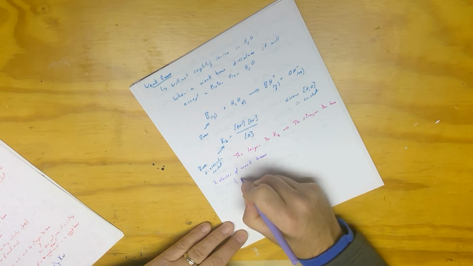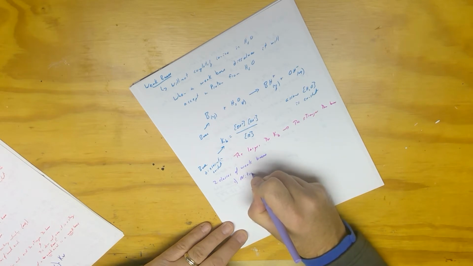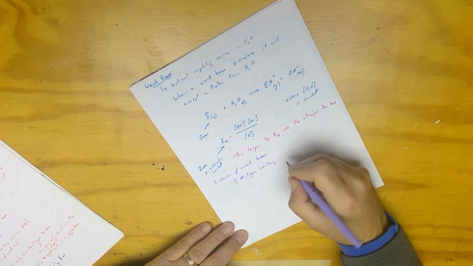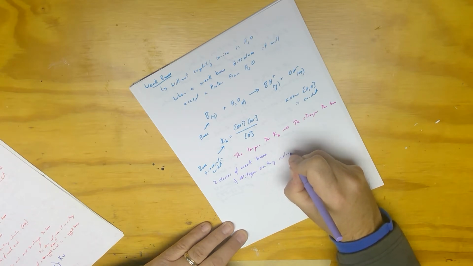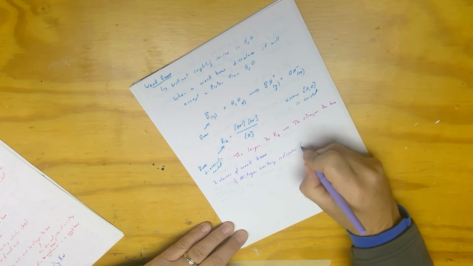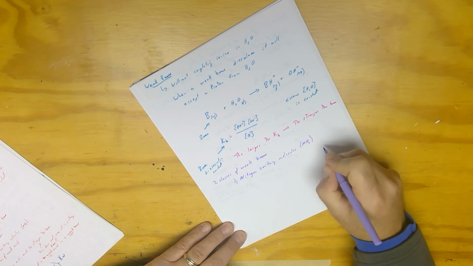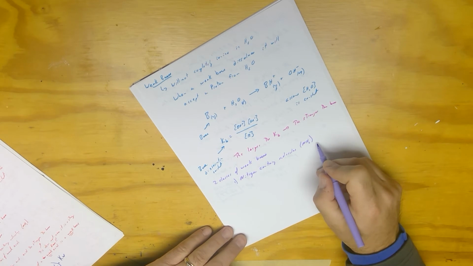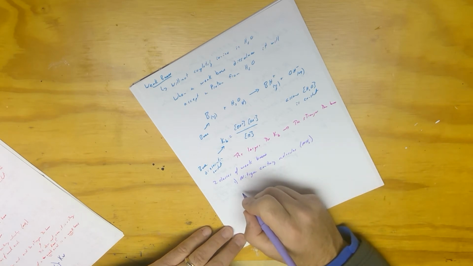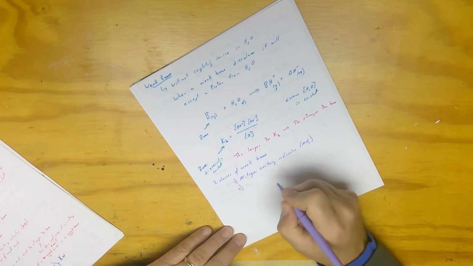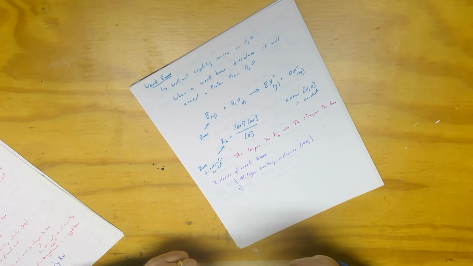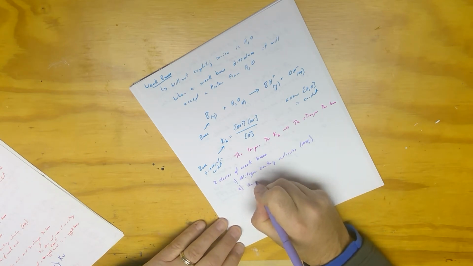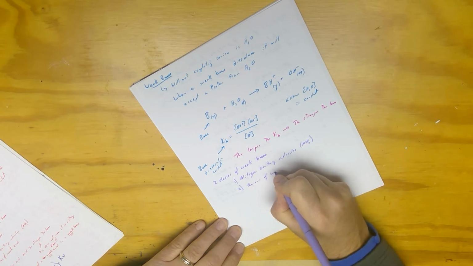The first type are nitrogen-containing molecules. Okay, so if they have an NH3 on there somehow, it's going to be a base. And then the other type of weak base is the anions of weak acids.